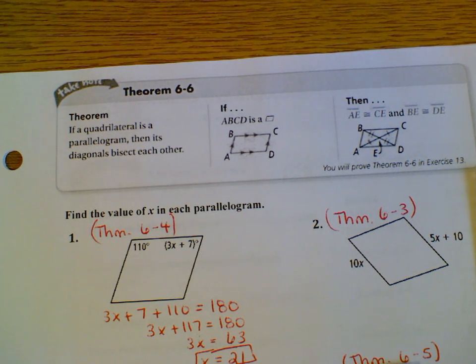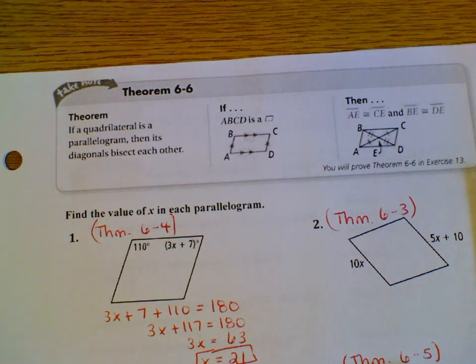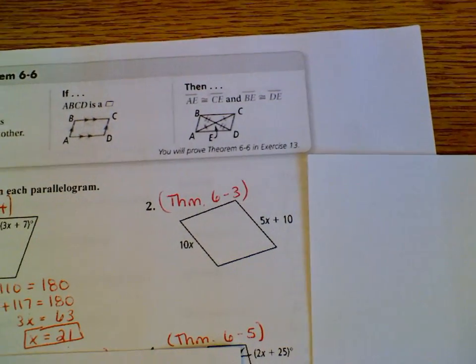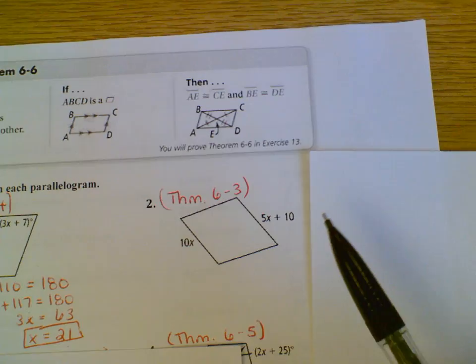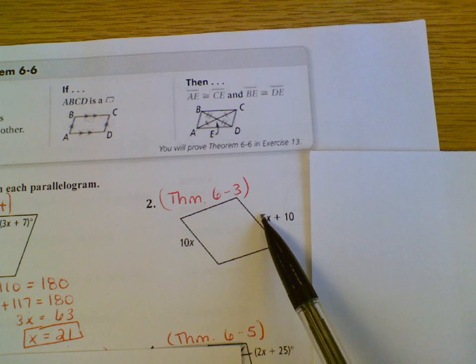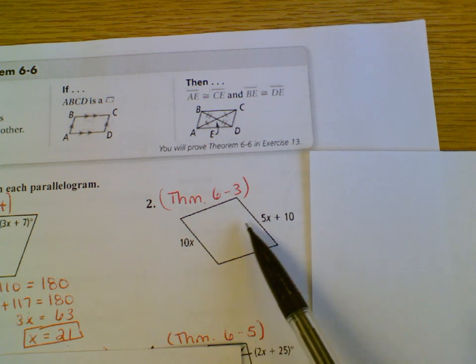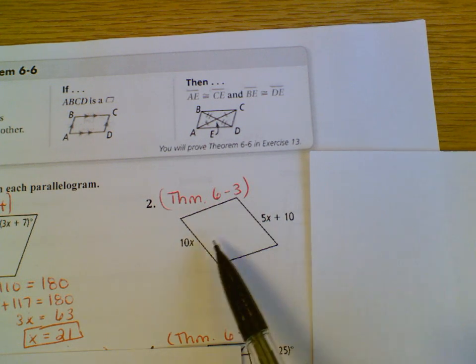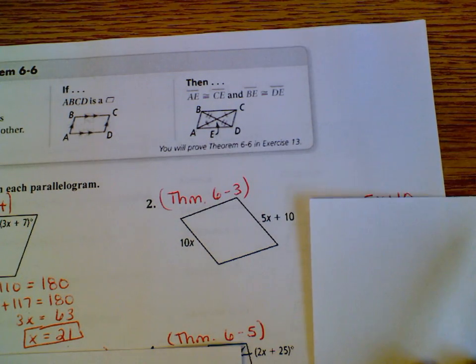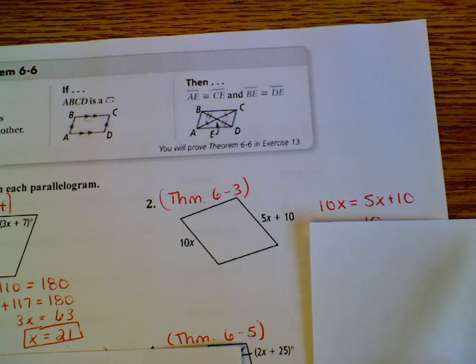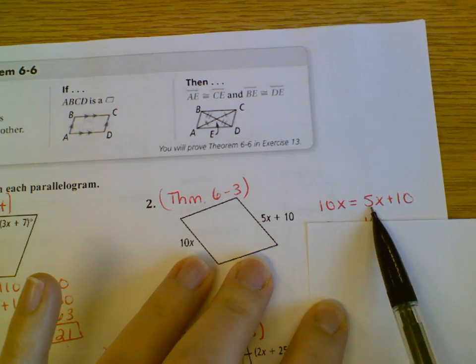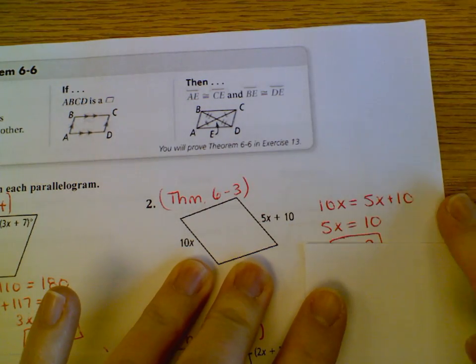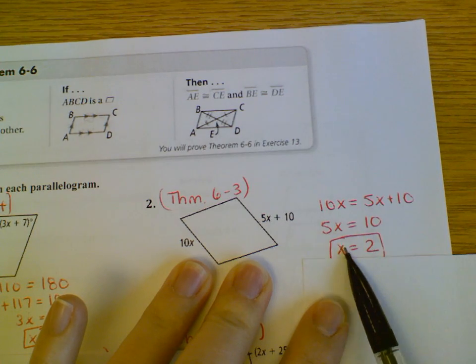So now let's look at number 2. Number 2 has another parallelogram, and it's giving me expressions for the outside edges. So that would apply to theorem 6.3, where your opposite sides are always congruent. So you can set those two expressions equal to each other because they're congruent, and then do some solving. So I would subtract 5x from 10x and get 5x equals 10, and then divide by 5 to equal 2.